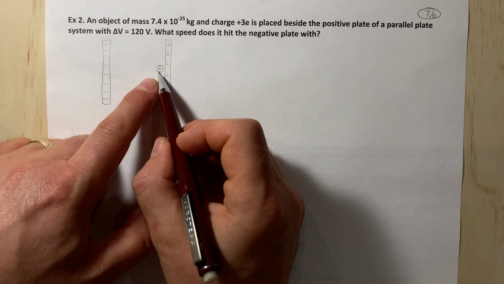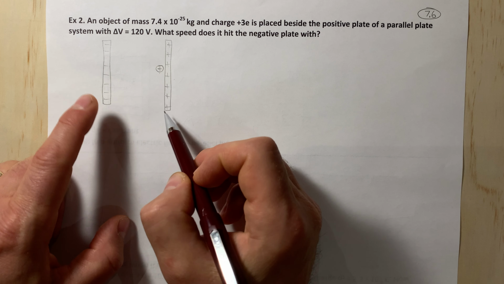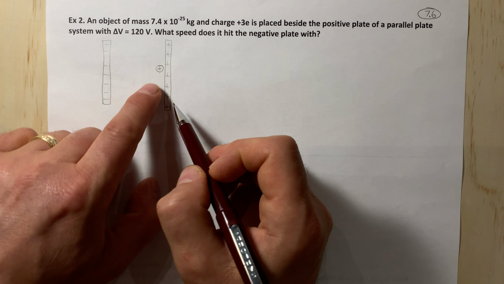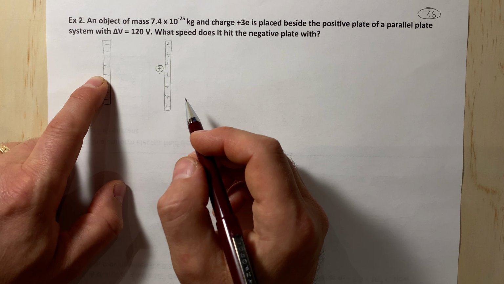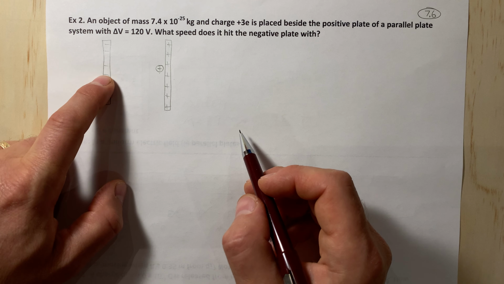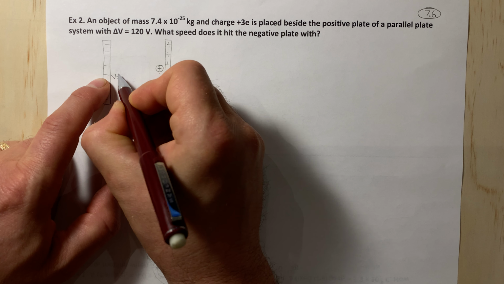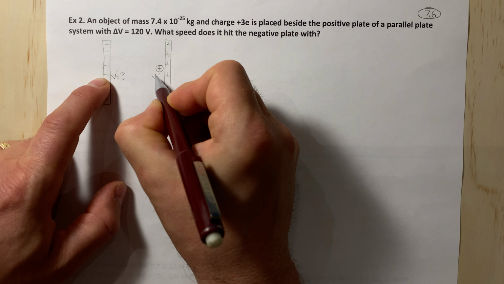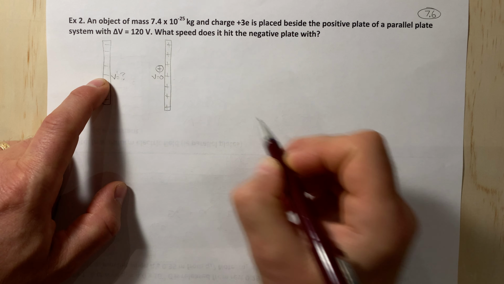So I place this guy here. I know delta V, so that's the potential difference across these parallel plates, 120 volts. It's going to go flying across this way. The question is, how fast is it going over here? So let's call it V primed. So V over here, 0.